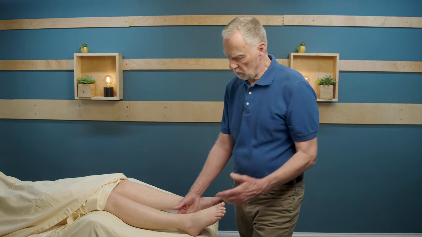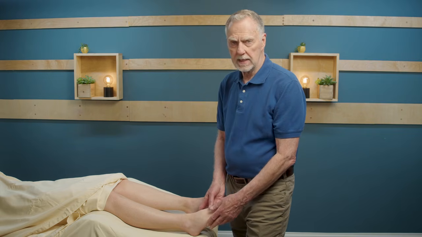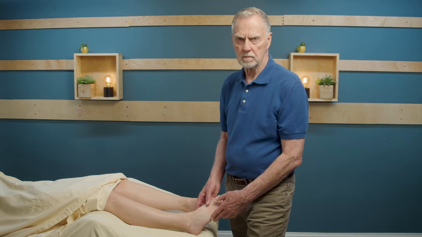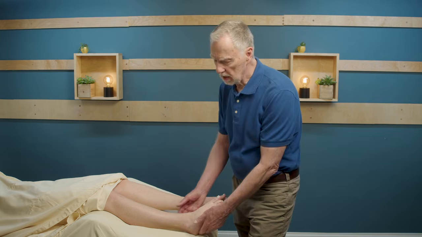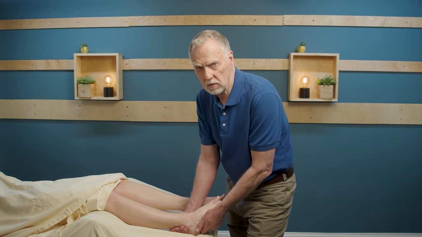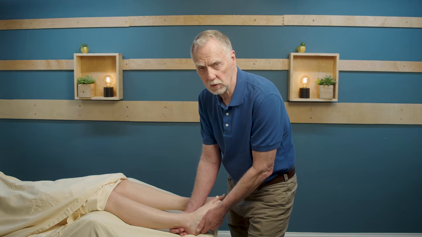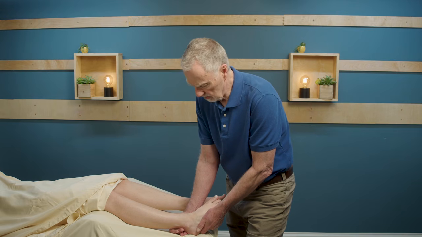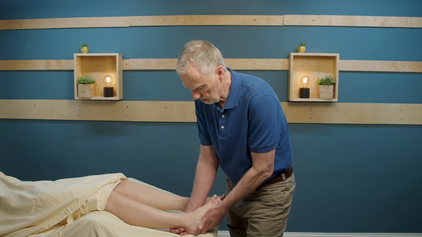And just as a finishing touch, you could do some facilitated stretching for the same muscle group. You don't have to do all of these at the same time, but you can mix and match them as you see fit. A facilitated stretch, we start with the muscles lengthened as far as she can actively go in the pain-free range, and then she's going to try to do an isometric contraction, now contracting these muscles, and press out against my hand.